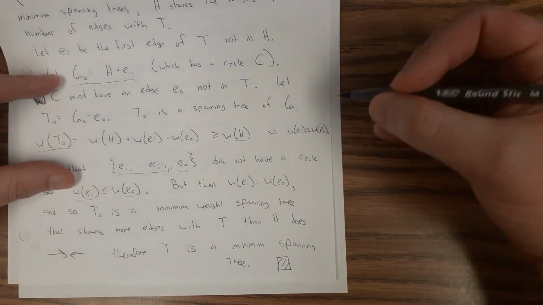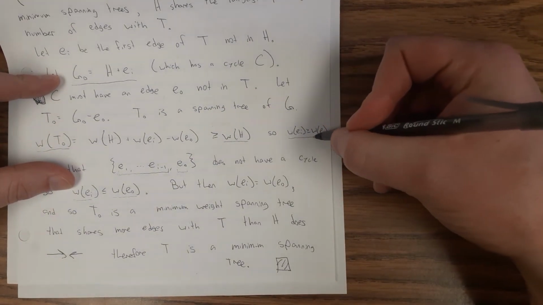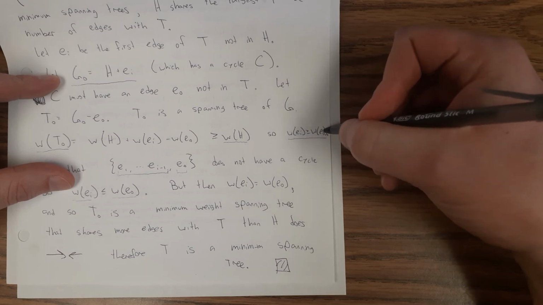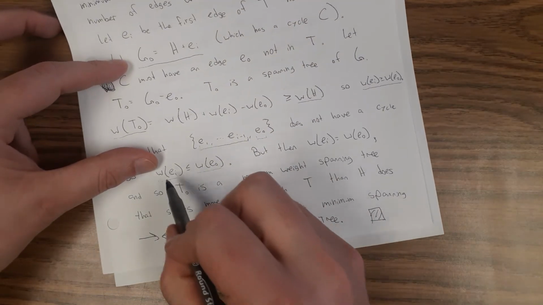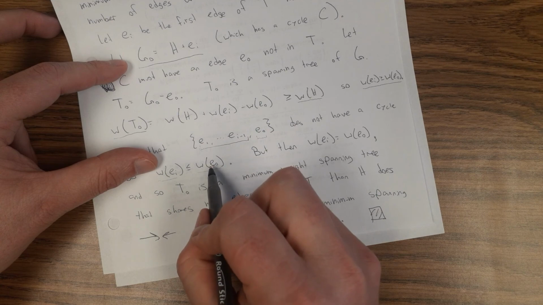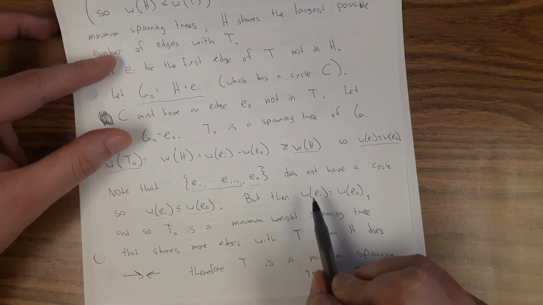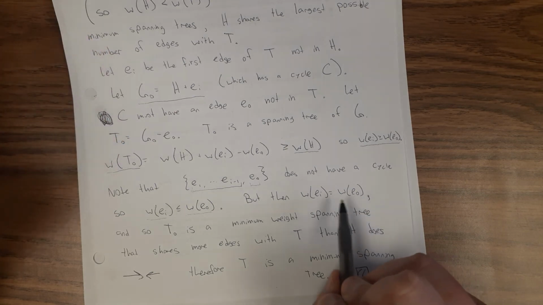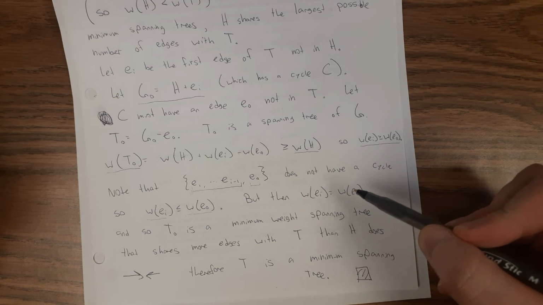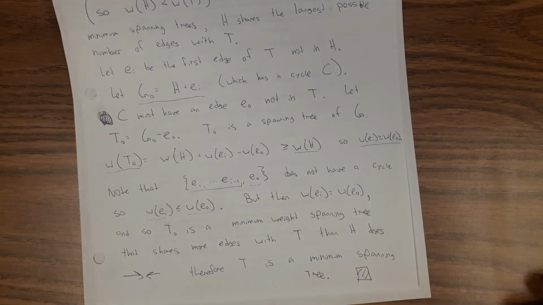But look at where we are now. We had from before that the weight of E sub I was greater than or equal to the weight of E naught. Now we have the other inequality, so that shows that they're equal. So actually it was a tie. When we got to step I, we could have chosen E sub I for our next edge, or we could have chosen E sub naught for our next edge.